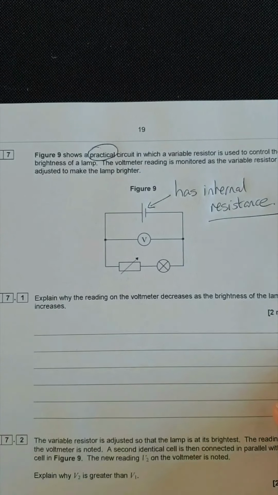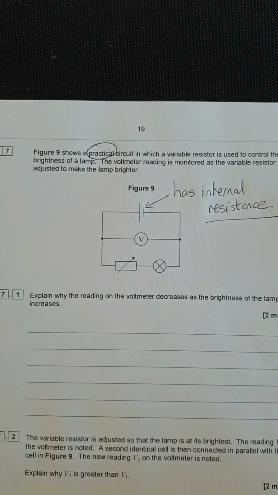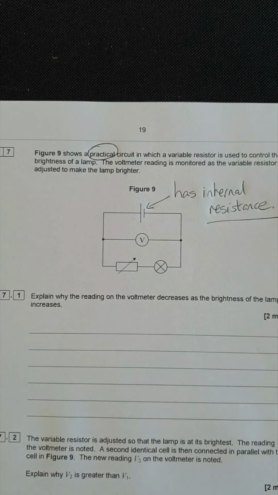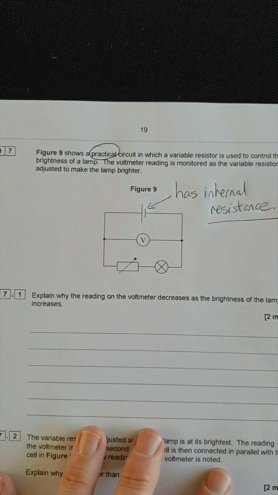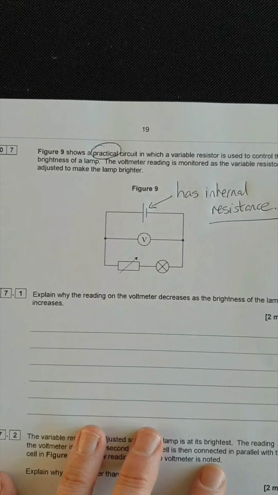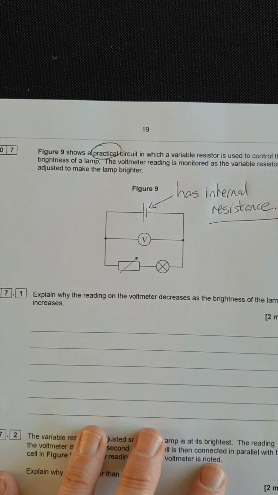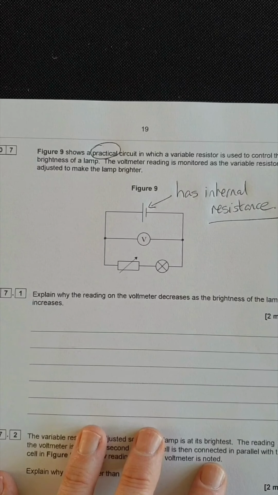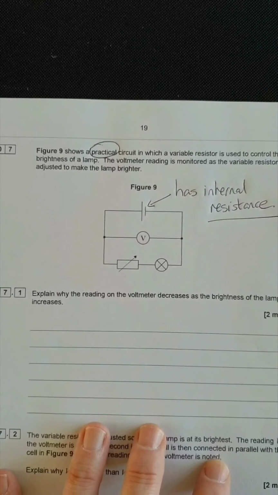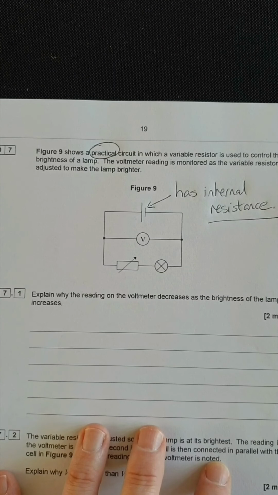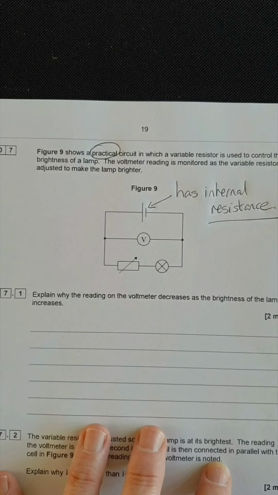I would suggest for most students that really what you should do is, in any question that shows you a cell in a circuit, assume that there is internal resistance unless you're told otherwise, or unless the question makes it clearly obvious that we can assume that the internal resistance is 0. But in real life, all cells do have internal resistance, so you should start from the assumption that there is internal resistance, unless you have a justifiable reason for ignoring it.